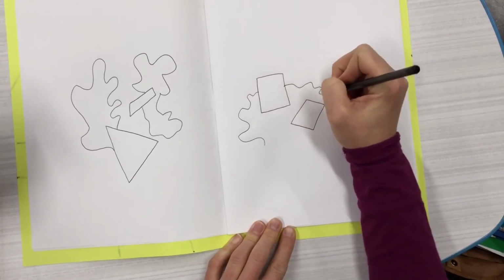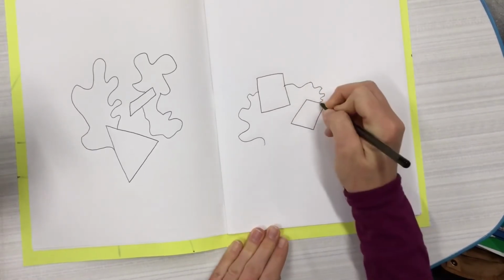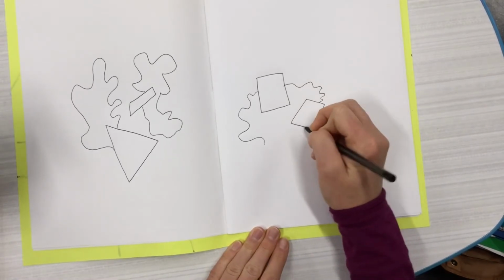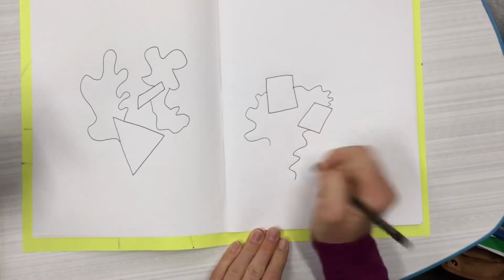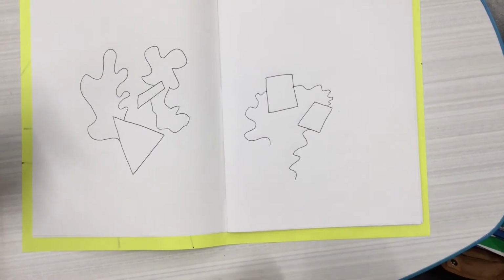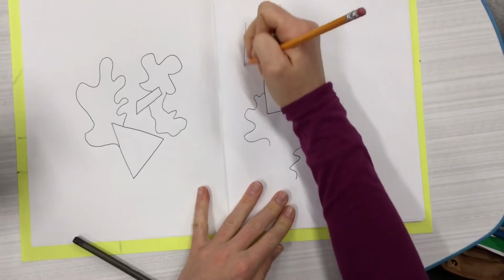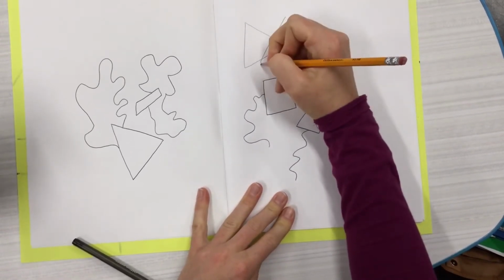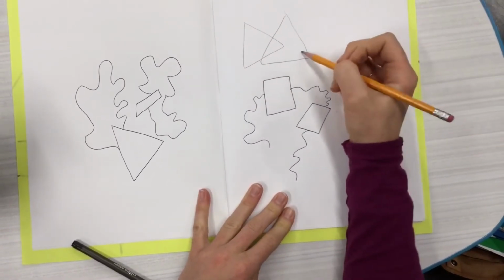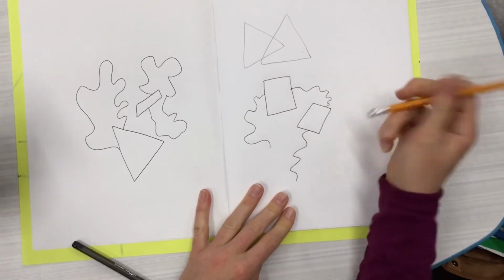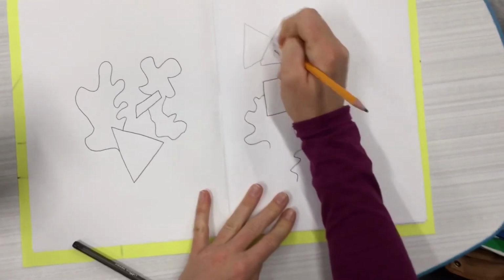And then I can continue. So draw, stop, hop, drop, draw. That's another way to do it. You could also do it with your pencil. So let's say I have 2 triangles and I want this one to be in front. All I would have to do is erase these lines inside.